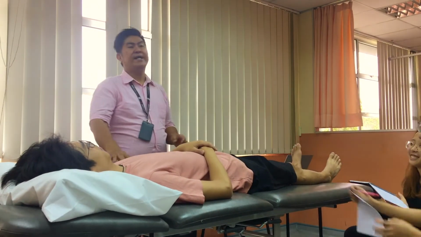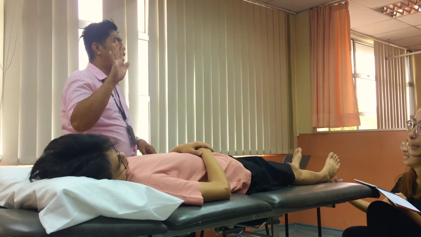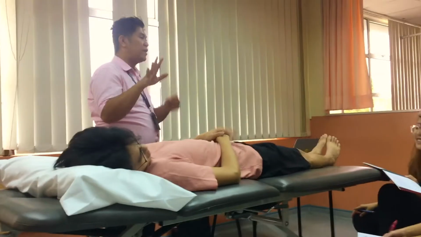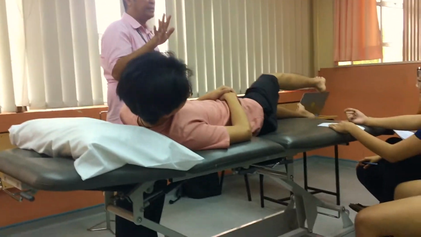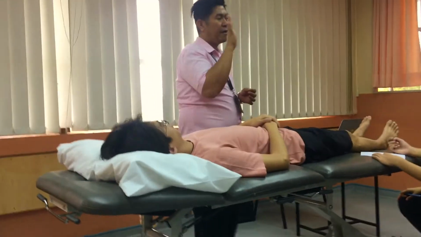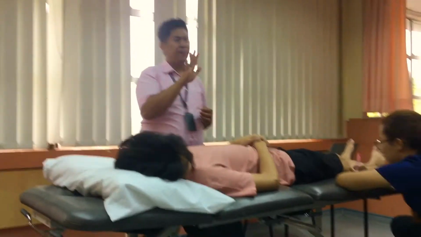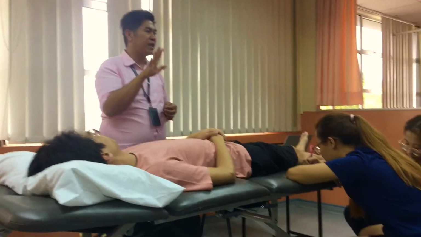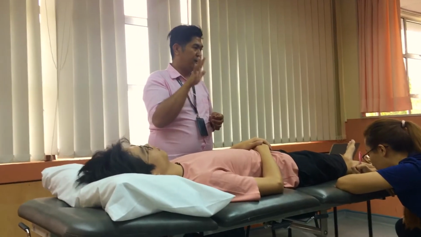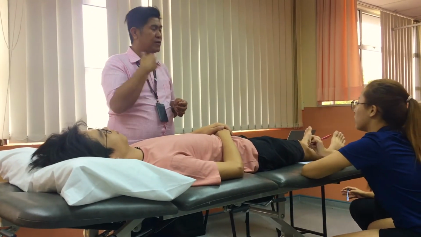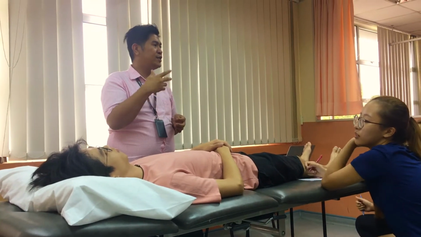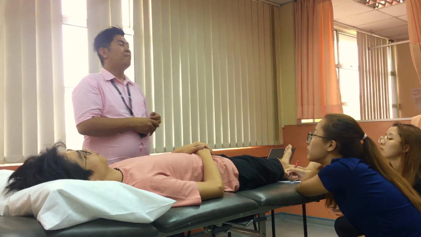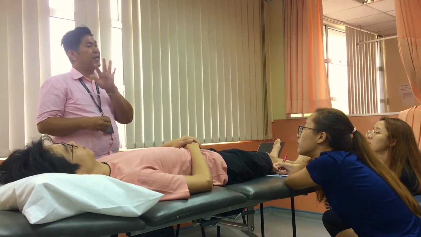Okay, guys, this is different from the regular MMT, because all of our assessment will have to be done in supine. I will repeat, every myotomal assessment has to be done in supine. So you just need to follow the instructions that I'm going to teach you, or the way I will assess it, because all has to be done in supine lying position. Is that clear, class? But we are going to use the same MMT grading.